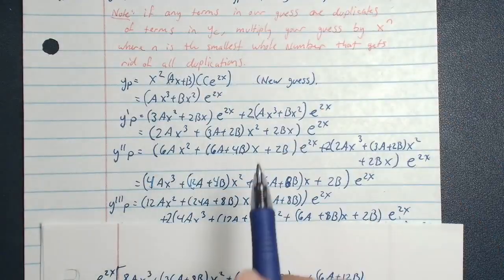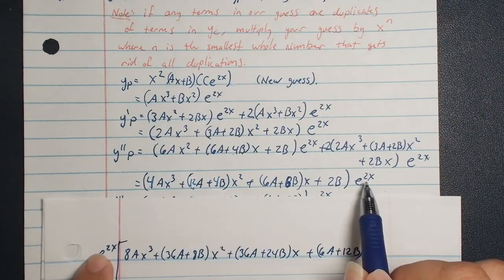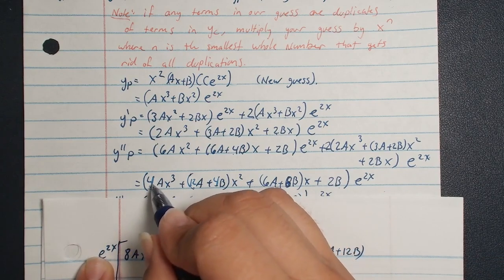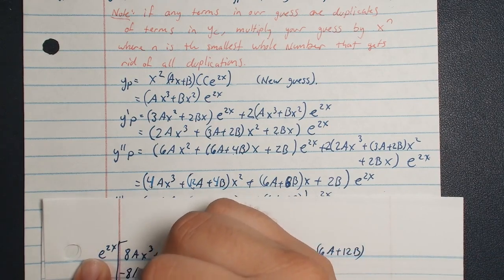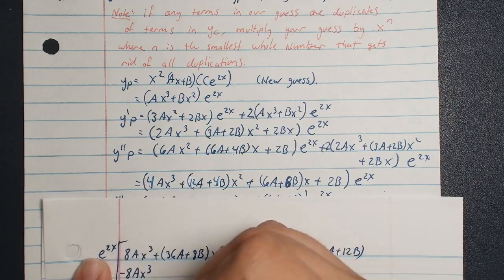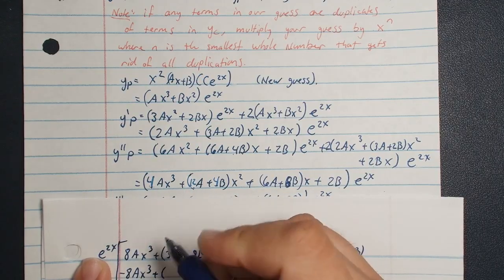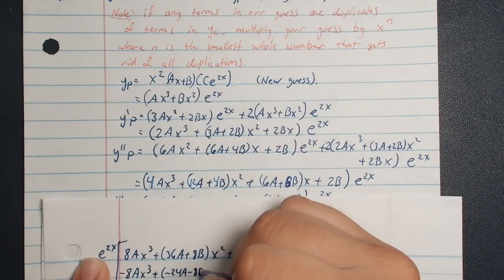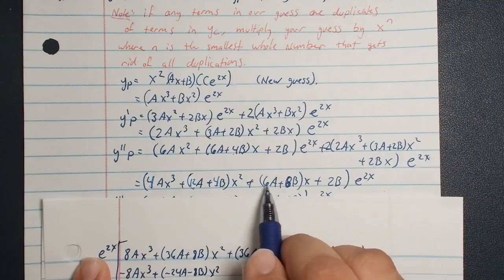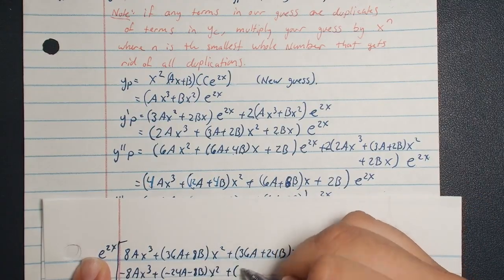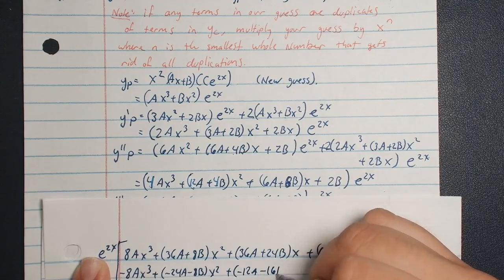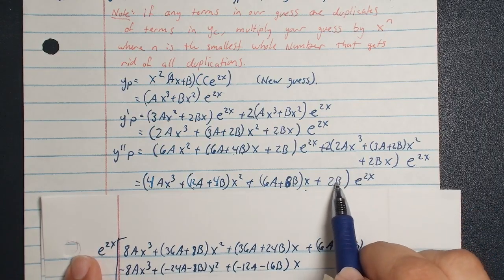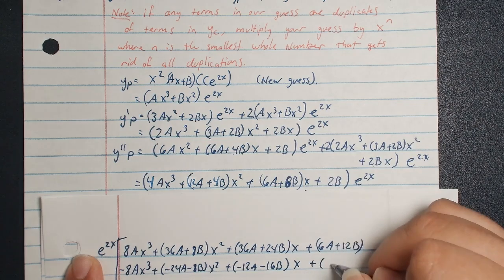Okay, so here's my y double prime. Again, my e to the 2x, I've already written that there. So just all of this times negative 2. Okay, so let's see. Negative 2 is going to give me negative 8ax cubed. Double these and with negatives. So that's going to be negative 24a minus 8b x squared. And then again, doubling these and making it a negative. That'll give me negative 12a minus 16b x. And then finally, multiplying this by negative 2 would give me minus 4b.